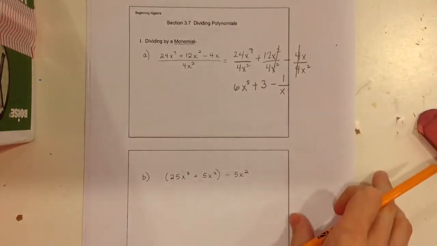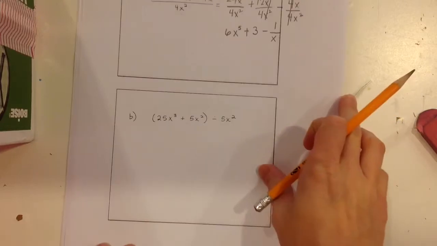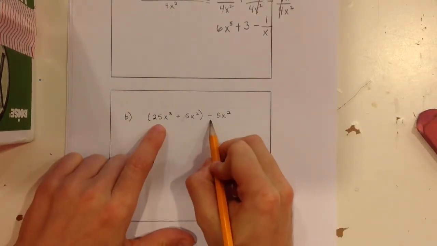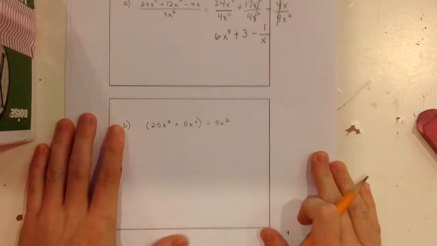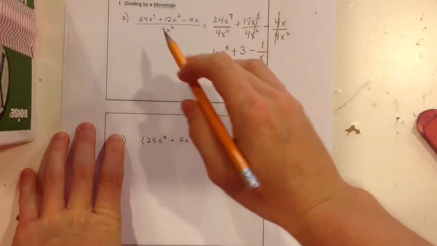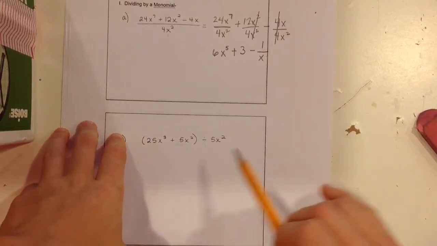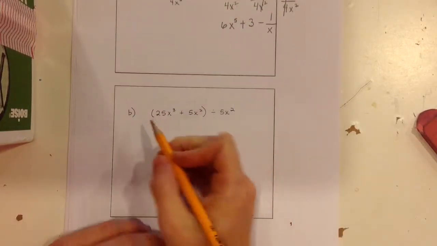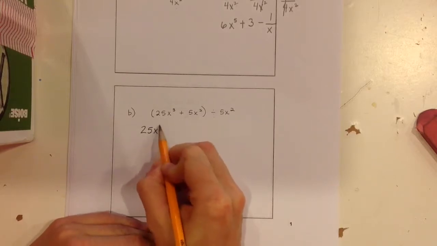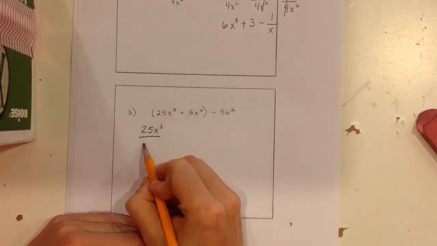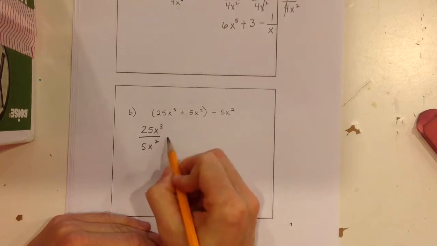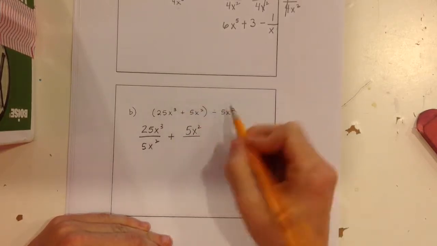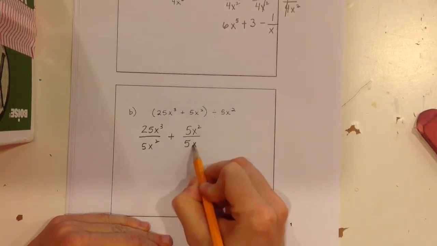Now let's look at our second example, part B. This is the same thing as our polynomial above, but it's written a little differently. This one already has it in division form, in a different type of division form, but I'm going to rewrite it the same way. This is going to be 25x cubed over 5x squared. Bring down that plus sign. I have 5x squared over our monomial 5x squared.